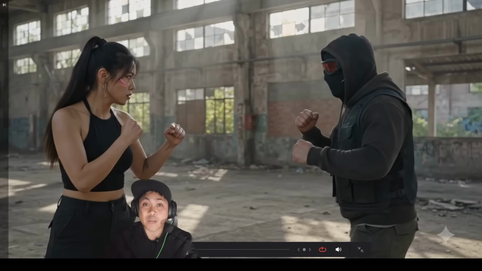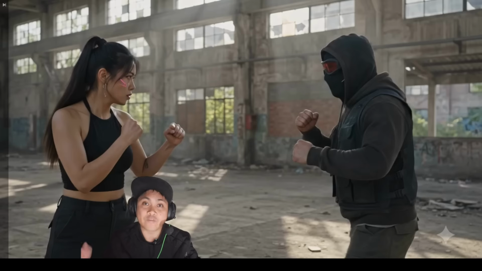In this video, we're going to be comparing Seedance 2.0 versus the newly released Google Omni Flash. So let's take a look.